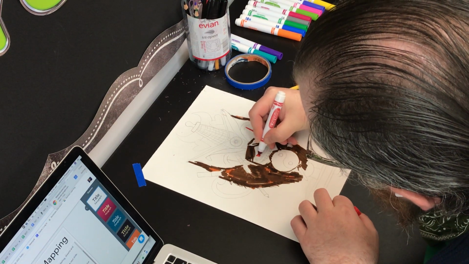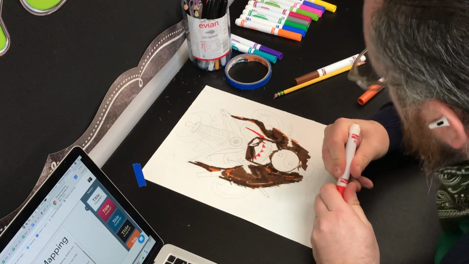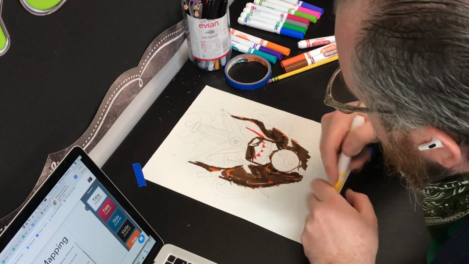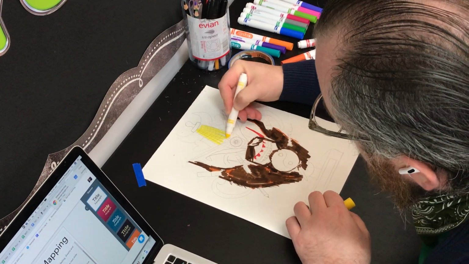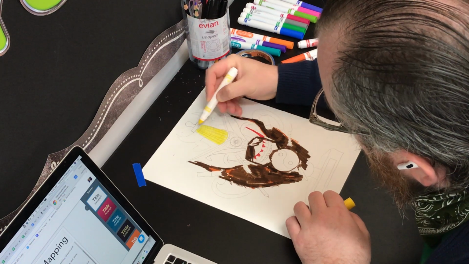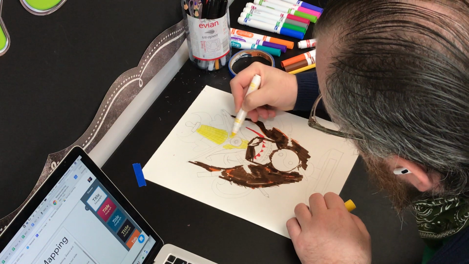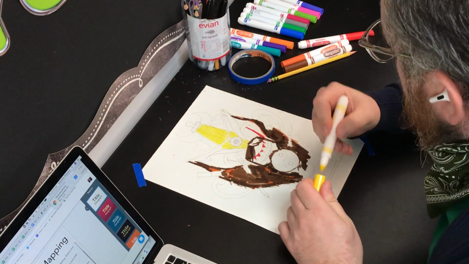If you are a person who likes to put a permanent marker line around your pencil drawing, that's fine. You could do that too. I'll probably wind up doing that later on after the video is done. I just want to quickly model this for you. Here's my ear of corn, representing my corny teacher jokes.